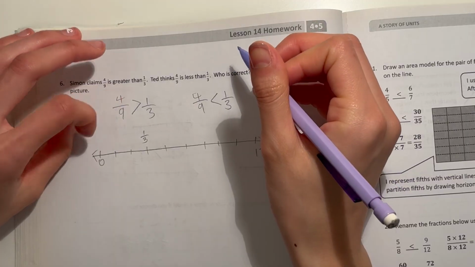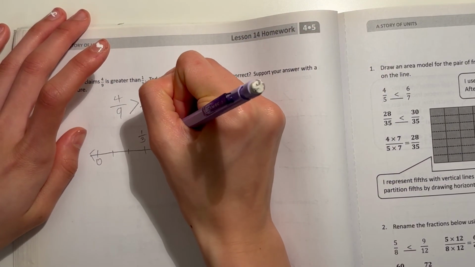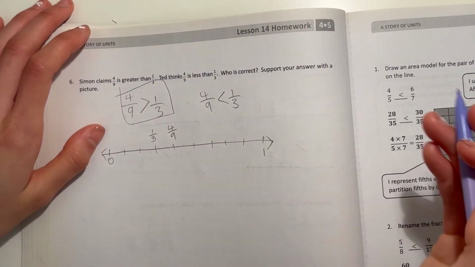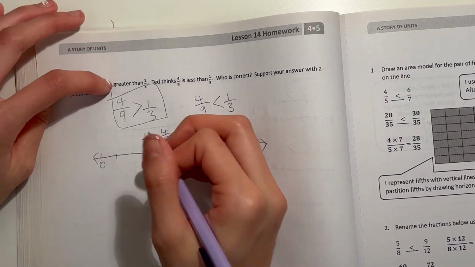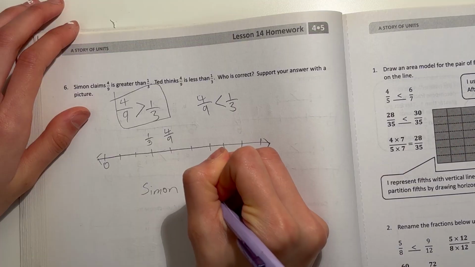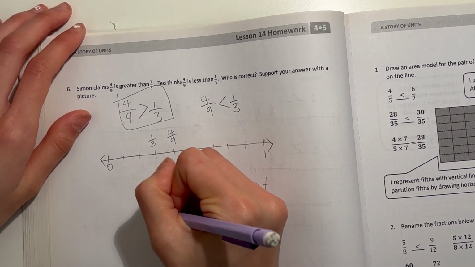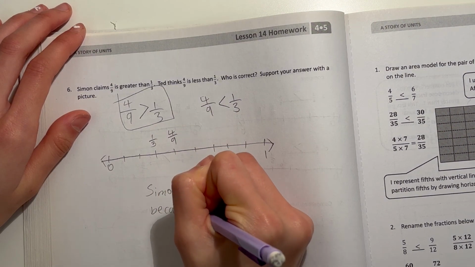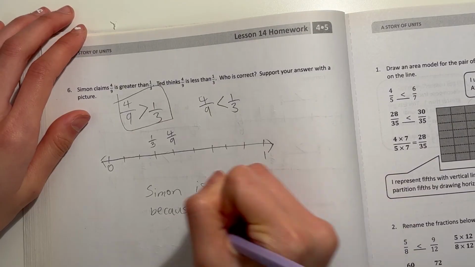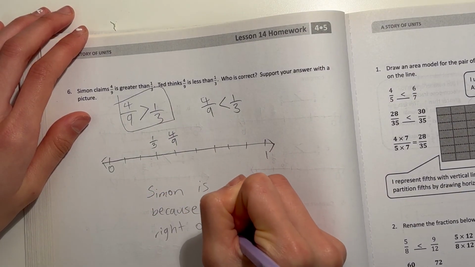So 4 ninths would be 0, 1, 2, 3, 4. 4 ninths is to the right of 1/3, which means 4 ninths is greater than 1/3. So who said that? Simon. Simon is correct because 4 ninths is to the right of 1/3.